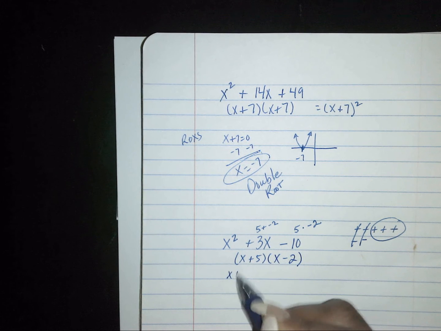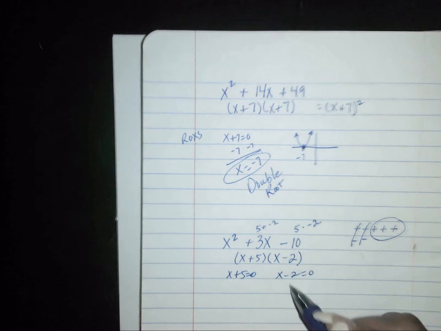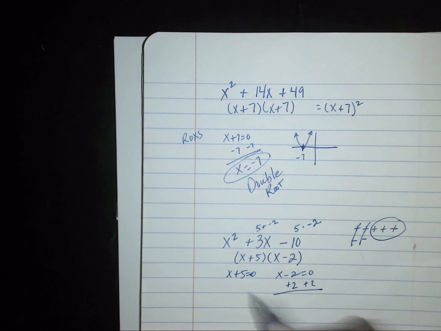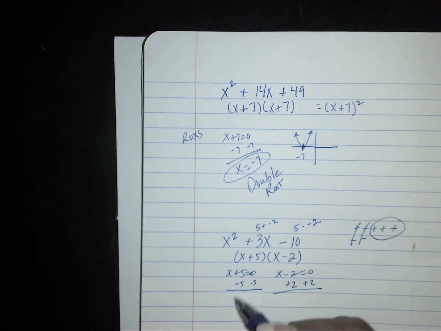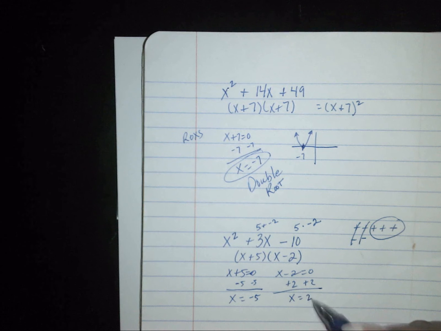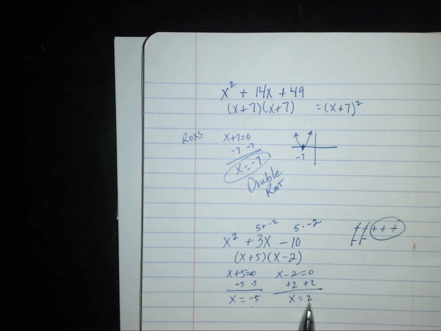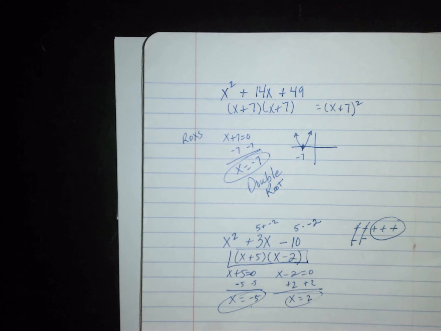Now set both of those factors equal to 0, and you will have the roots, zeros, x-intercept solutions. Just different names, but all the same thing. And this would be where it crosses the x-axis at negative 5 and positive 2. This would be the factorization, and then these would be the actual roots.